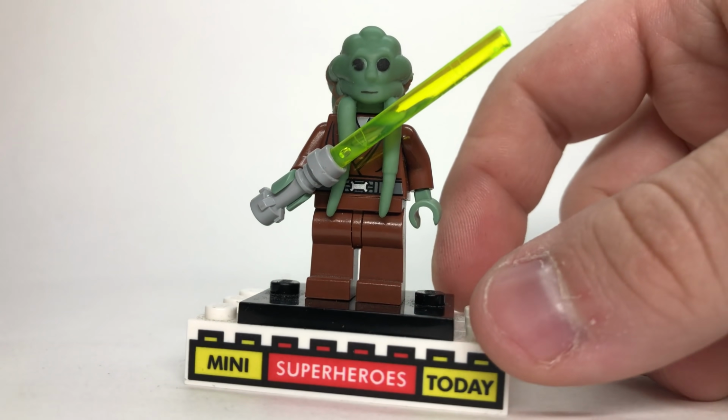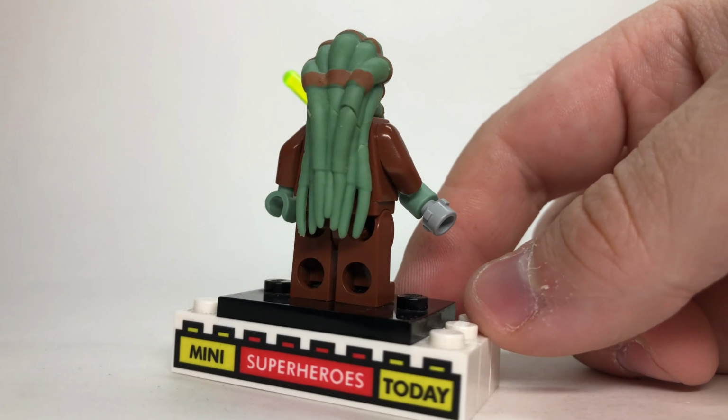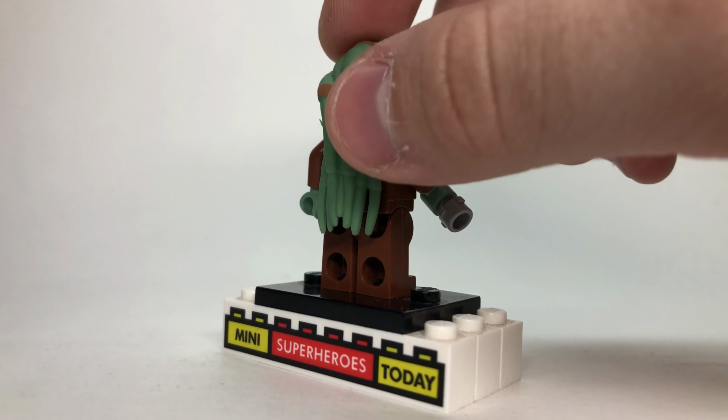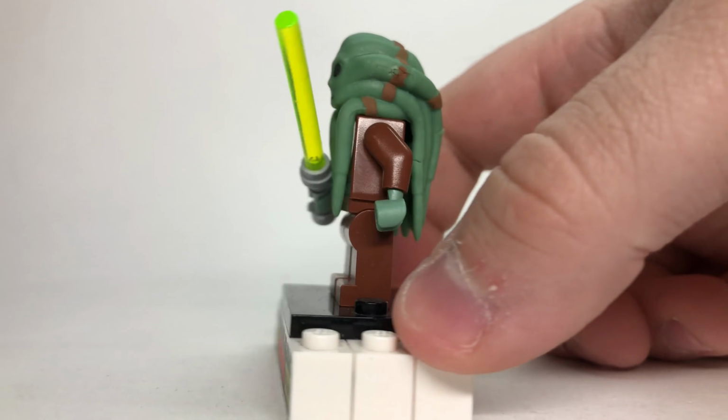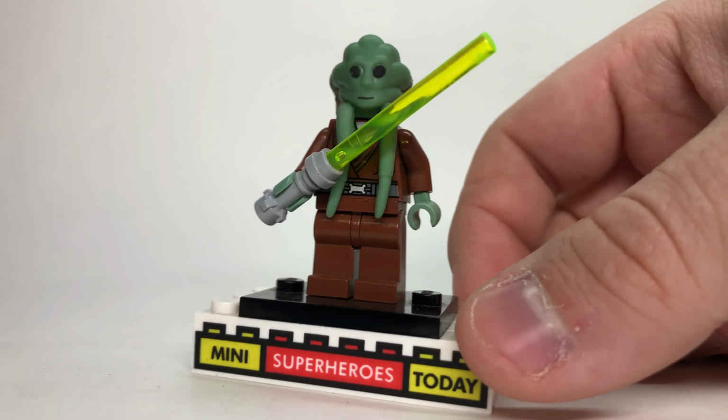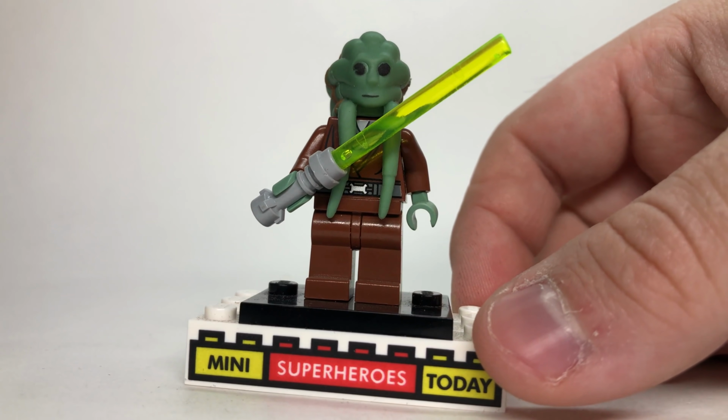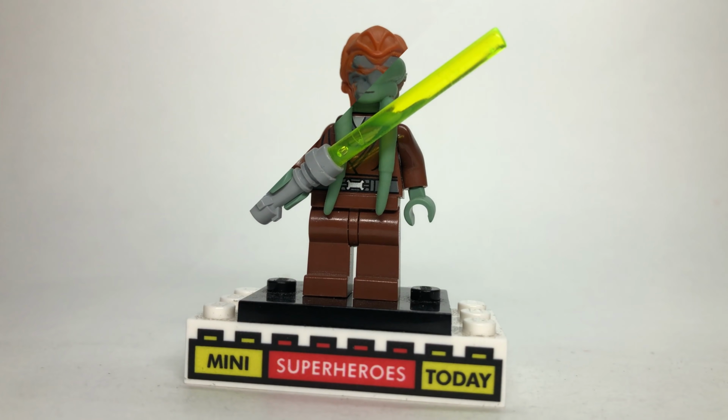Here we've got Kit Fisto, who's actually a pretty rare figure. He's only come in a couple sets over the years. You can see this one's a little torn up because my dog actually chewed on it when I was growing up, but I still got my original one, and it's a lot of fun all these years later.